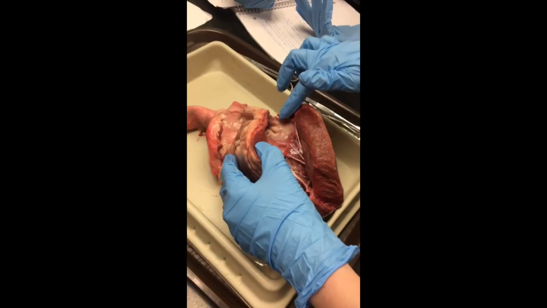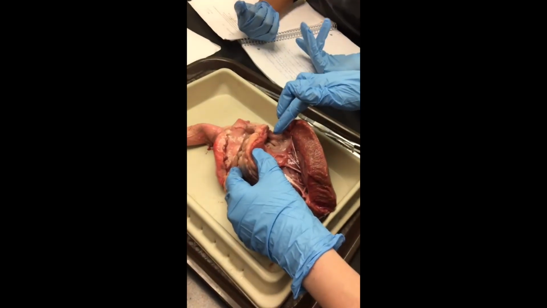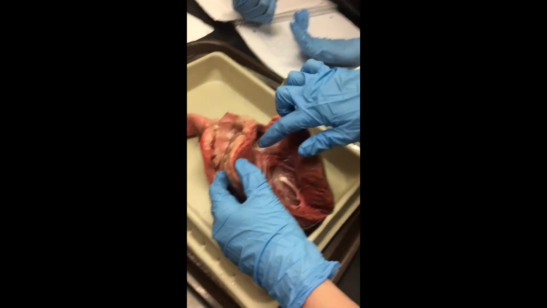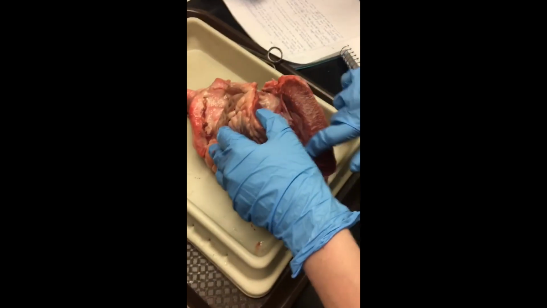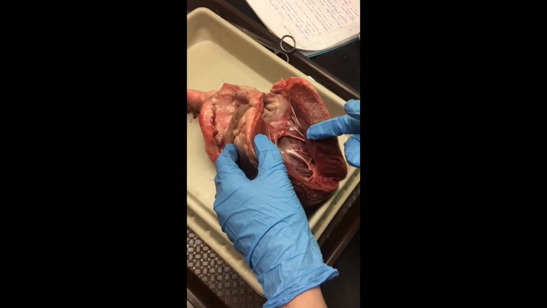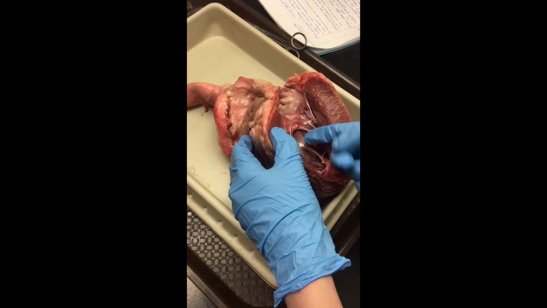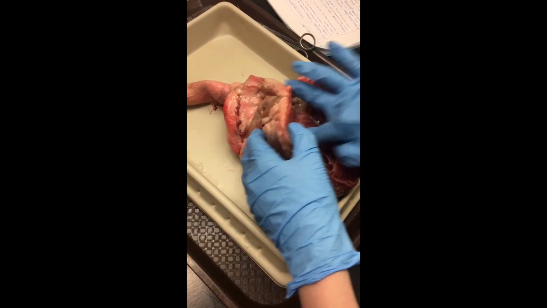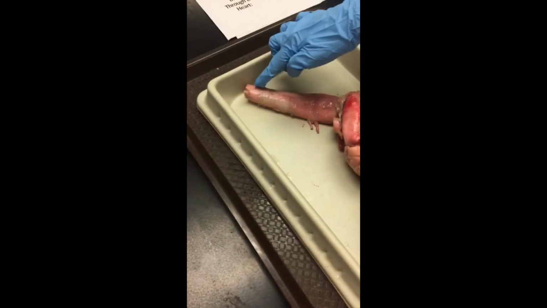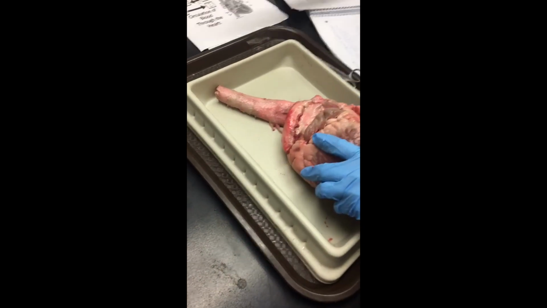When the atrium contracts, blood flows through the mitral valve, or the bicuspid valve, into the left ventricle. When the ventricle fills, the mitral valve shuts to prevent blood from flowing backwards. When the ventricle contracts, blood leaves the heart through the aortic valve into the aorta and to the body.